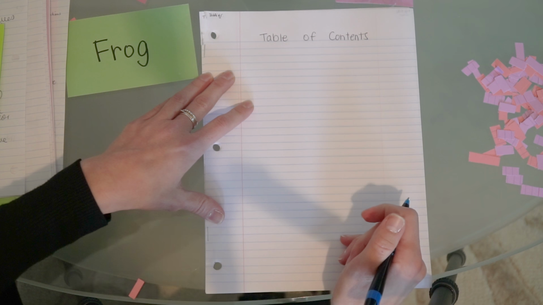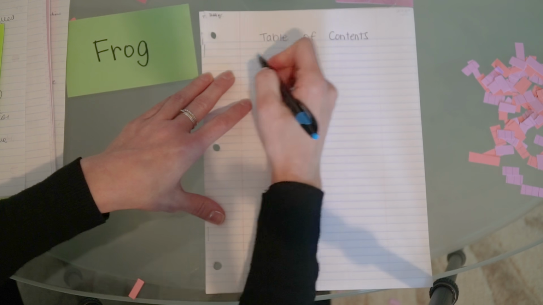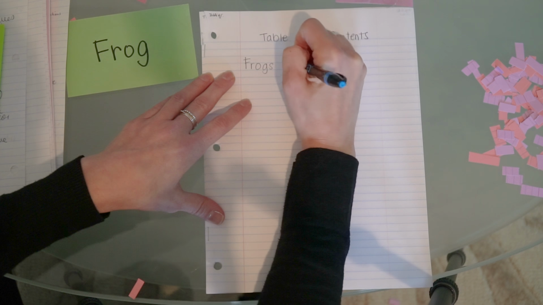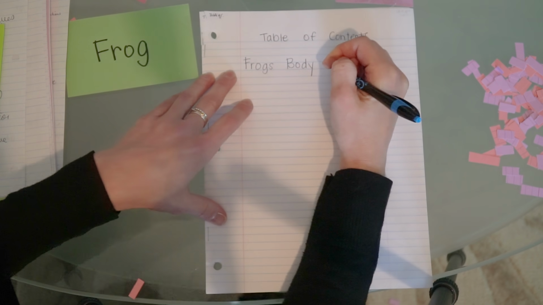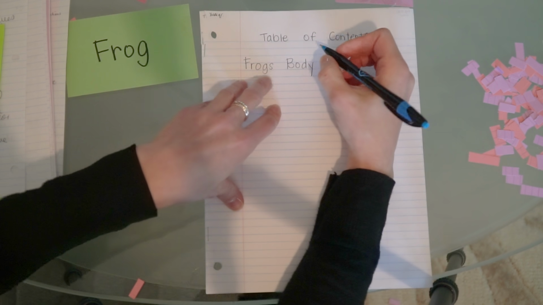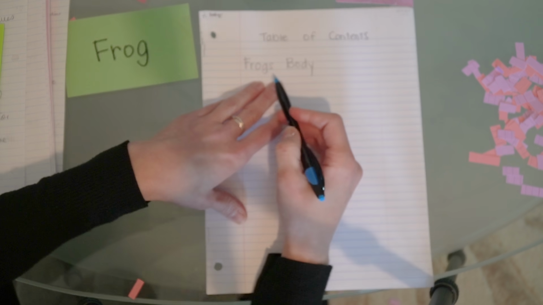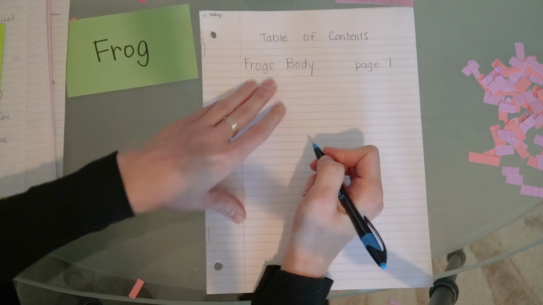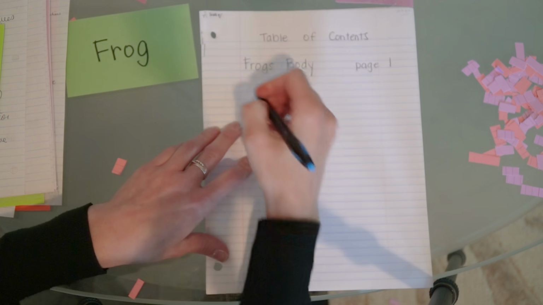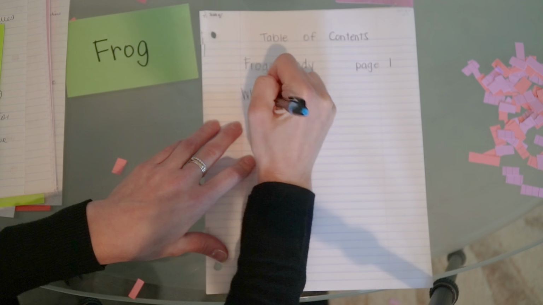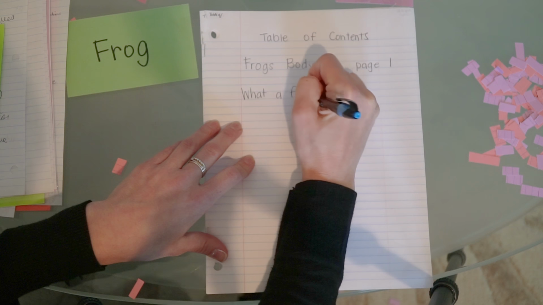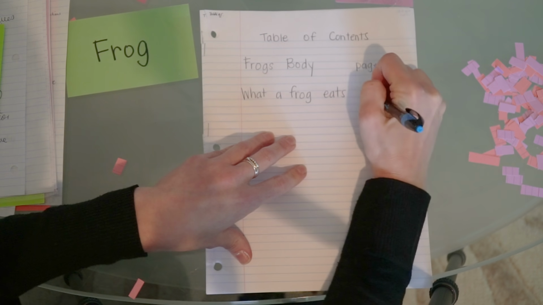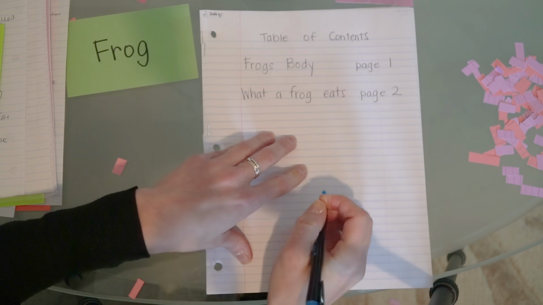Okay? So, I'm going to write frog's body, because that's the first research that I'm going to do about my animal, which is a frog, and that's going to be on page 1. Okay, next is going to be what a frog eats, or their diet, and that's going to be on page 2.